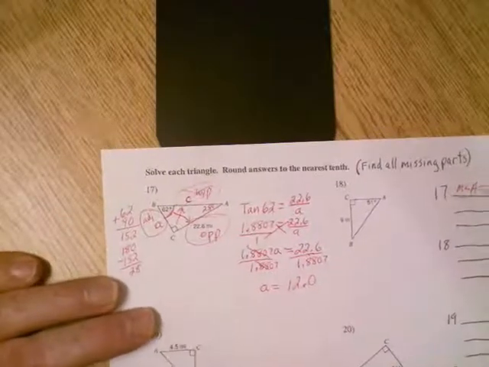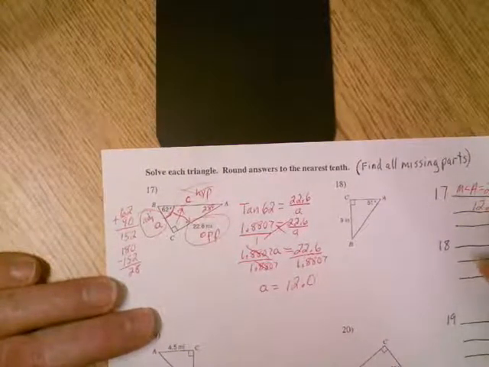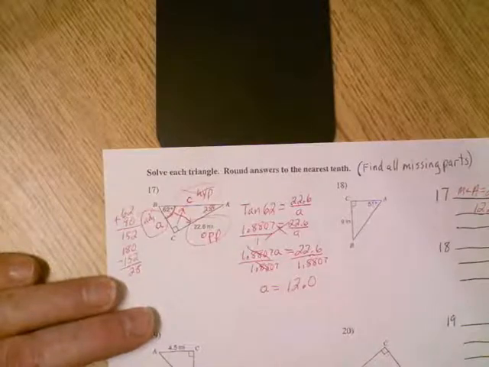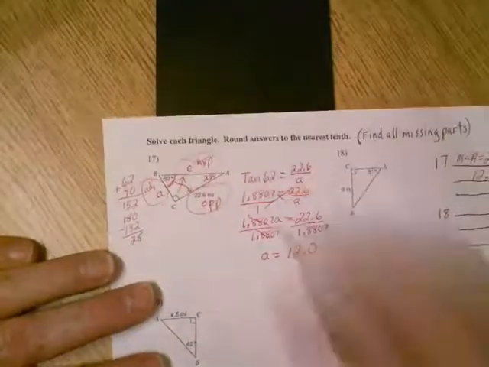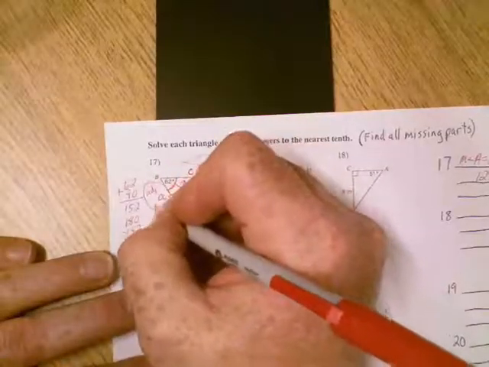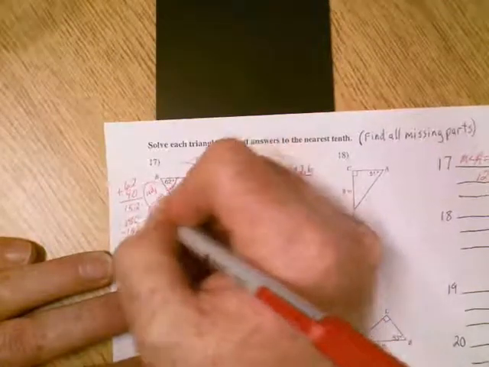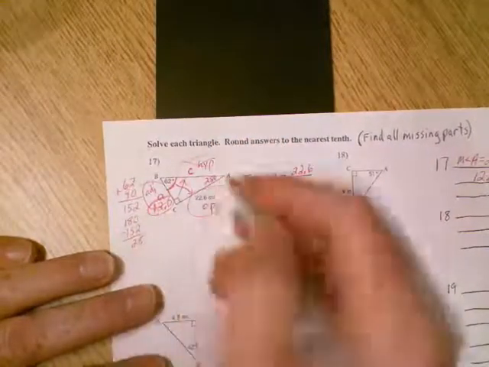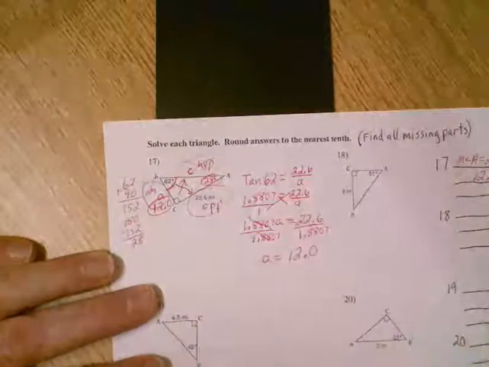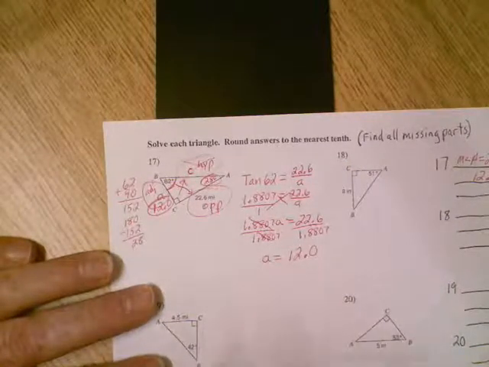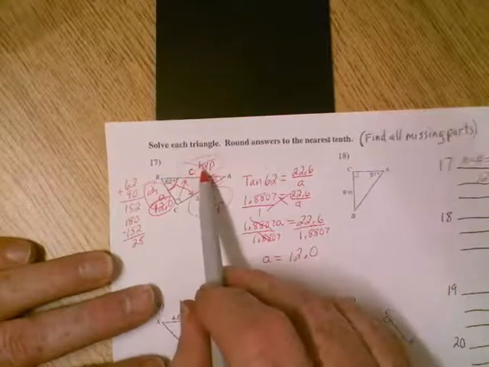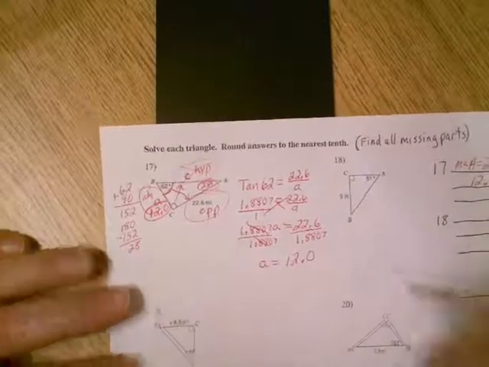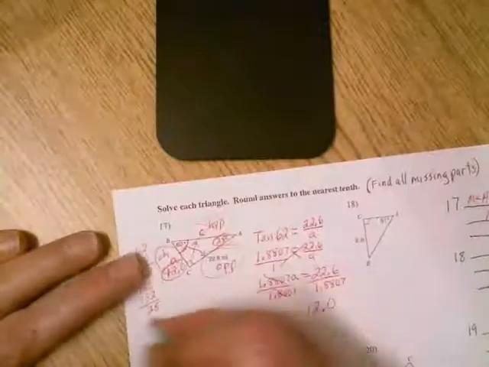So one of the sides is 12.0. So we now know this side over here where we had A, that's 12.0. So we found this side, we found this angle. The only thing that we have left to find is the hypotenuse there. And the way I'm going to find the hypotenuse is I'm going to use Pythagorean's theorem.